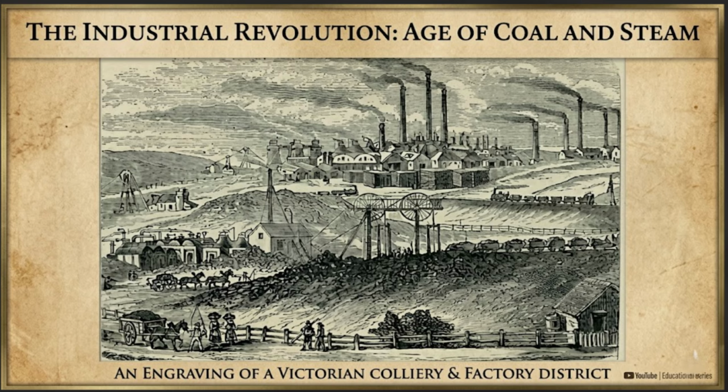Better transport links were needed to transport raw materials and manufactured goods. Canals were built to link the factories to towns and cities and to the ports, particularly in the new industrial areas in the middle and north of England.